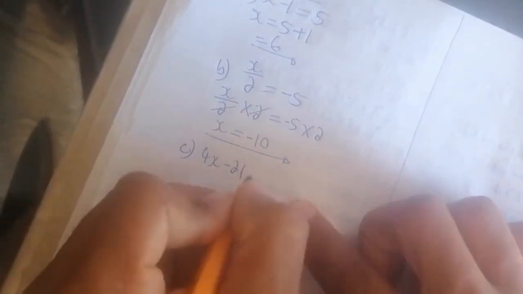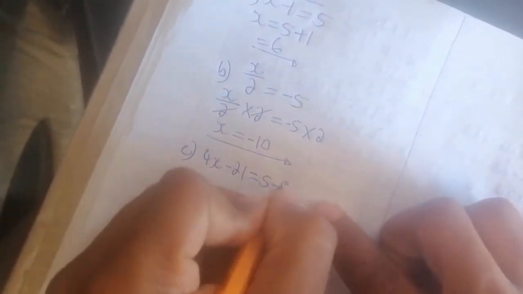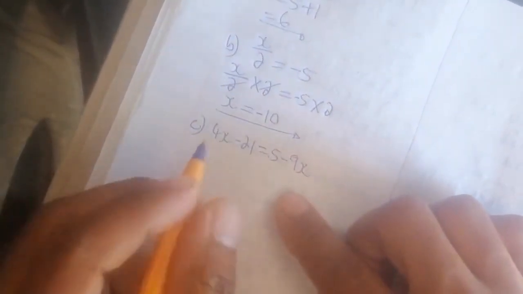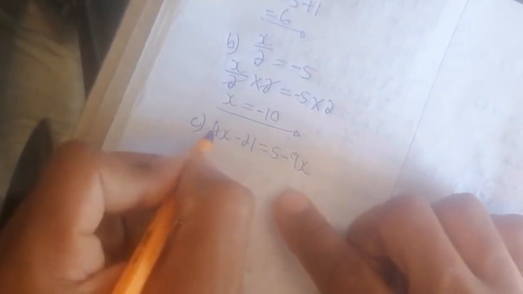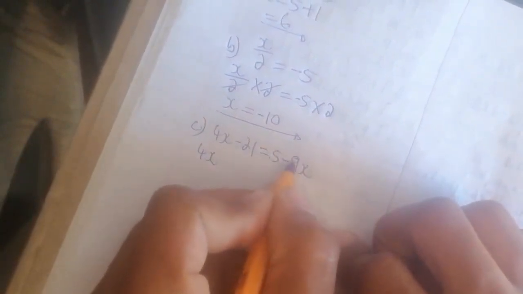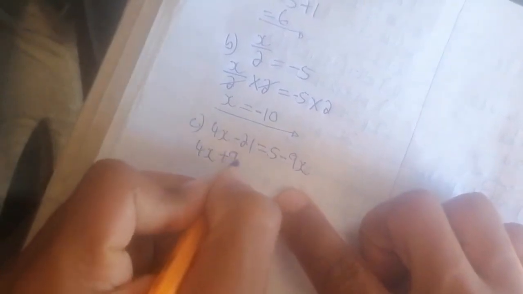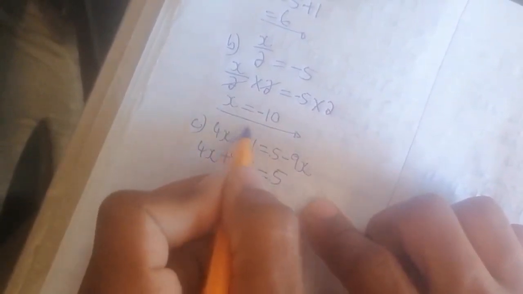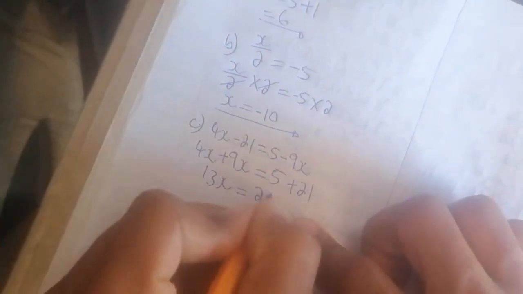4x minus 21 equals 5 minus 9x. So from here, we need to group the like terms, x's with x's, numbers with numbers. So this is for x. This one is negative. When it goes to the other side, it becomes positive. Equal sign. You have your 5 at this side. Take this negative to that side, it becomes positive. 4x plus 9x should give you 13x. 5 plus 21 should give you 26. We can divide by 13.